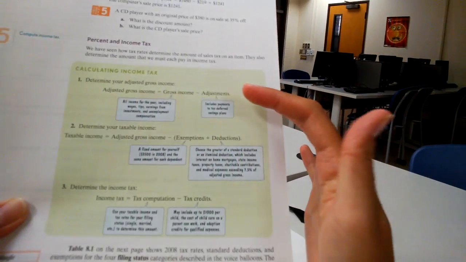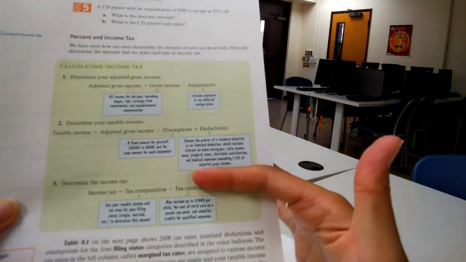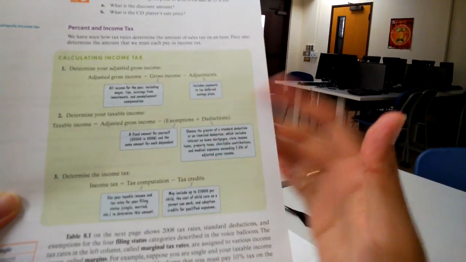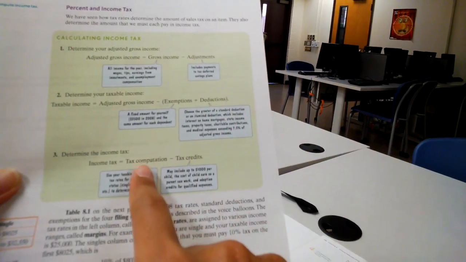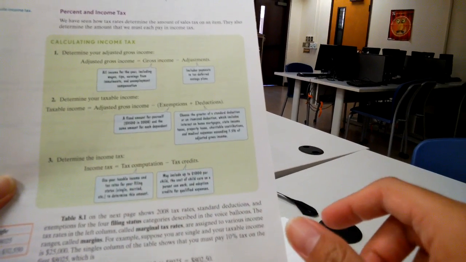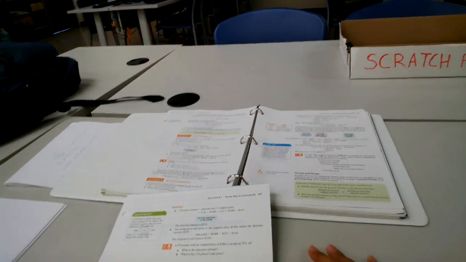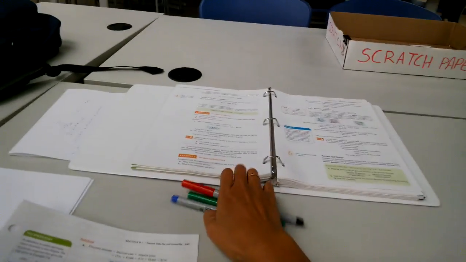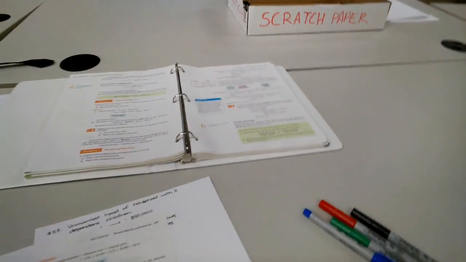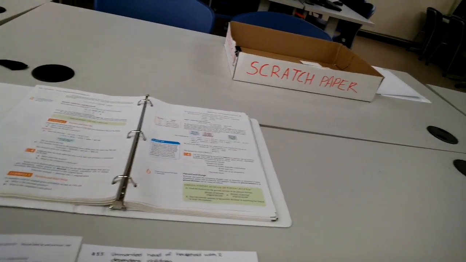And on the exam, I'm going to give you these 3 steps for you to follow, along with the tax table that you need to have for the tax computation. So just keep that in mind that most of this information will be provided to you when you're going into the exam. You just have to know the process. So let's start. I took a problem.